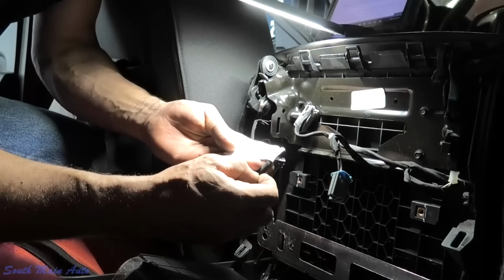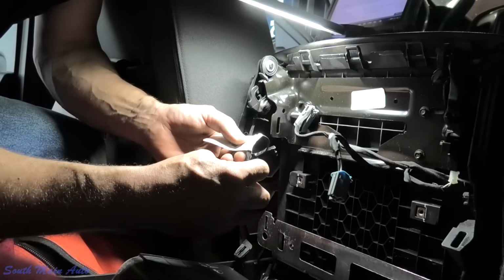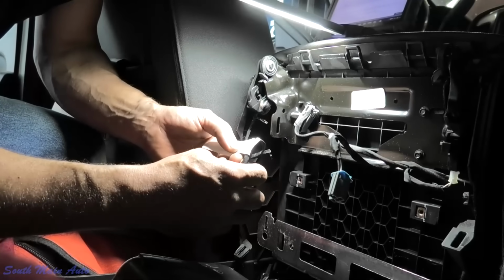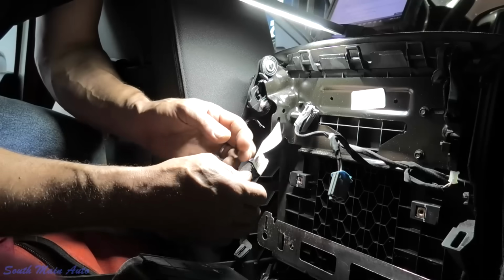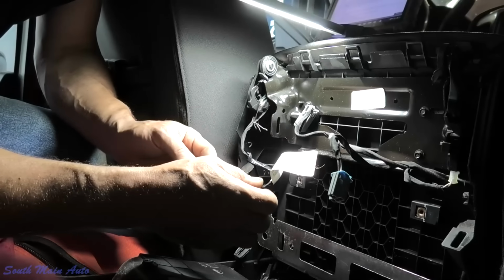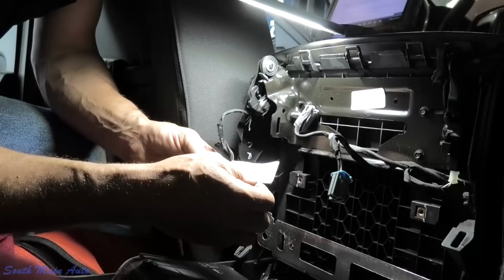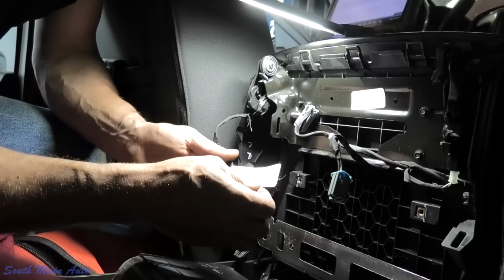I don't know if they sell this separate. Made in Mexico. There's a Delphi part number, and then another part number over here. Back in 2018 this thing was made.